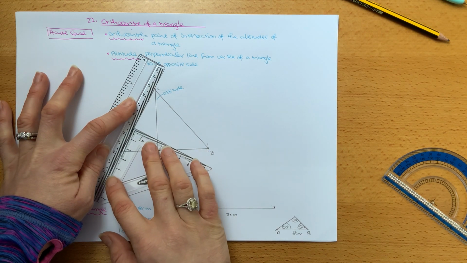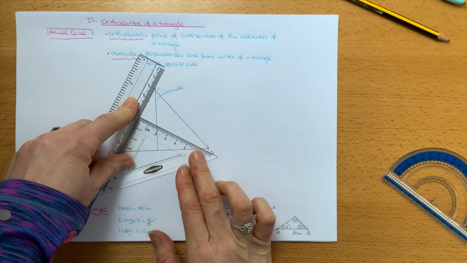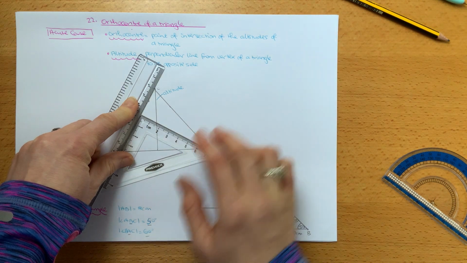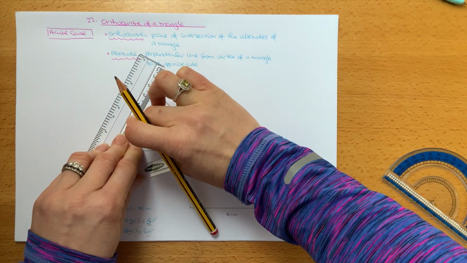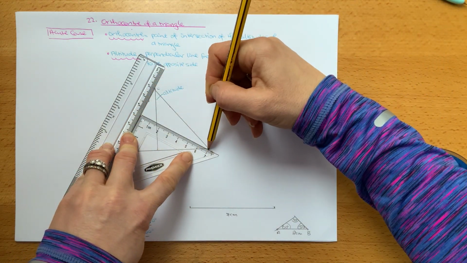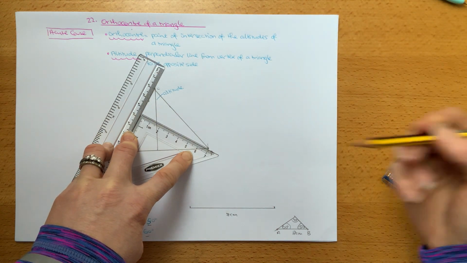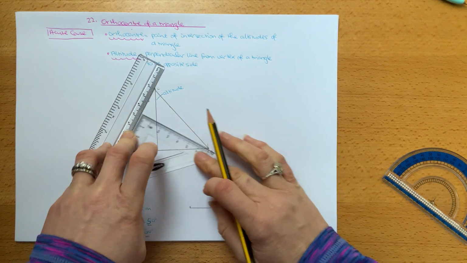And I'm going to slide my set square in until it reaches the point B, and I will then use my pencil to draw the second altitude from B, the vertex, to the opposite side, AC.